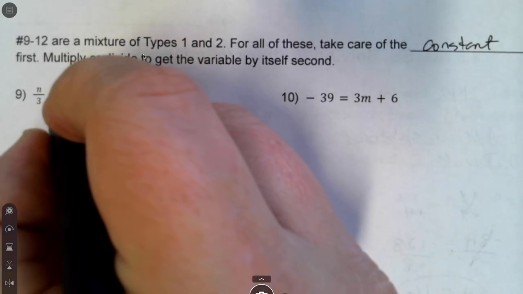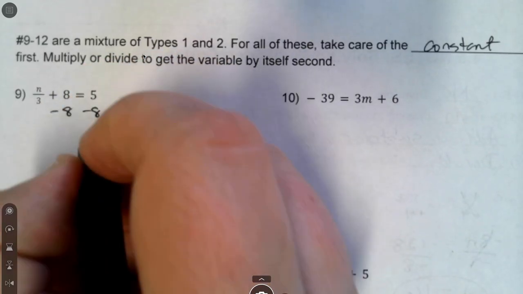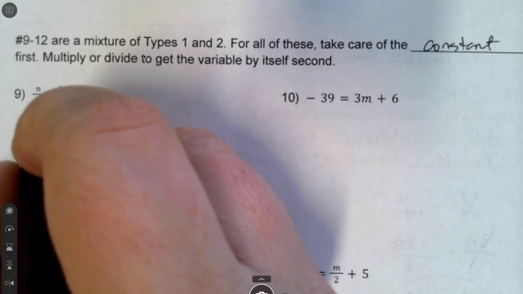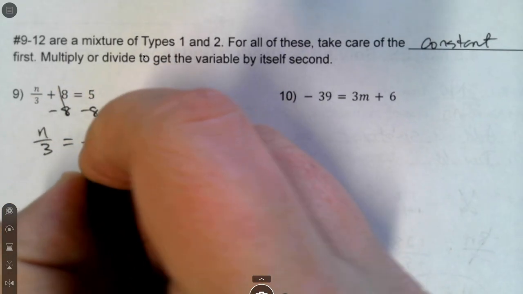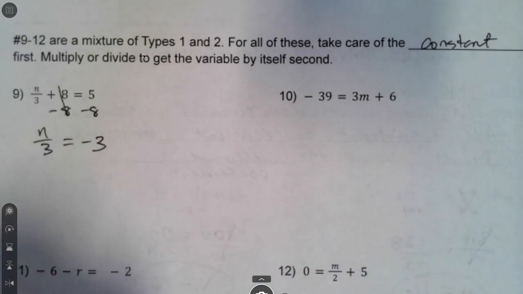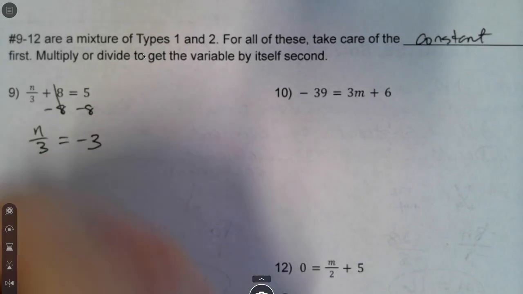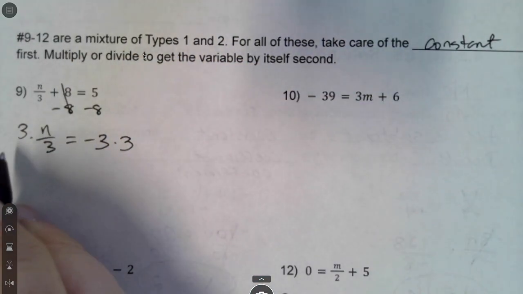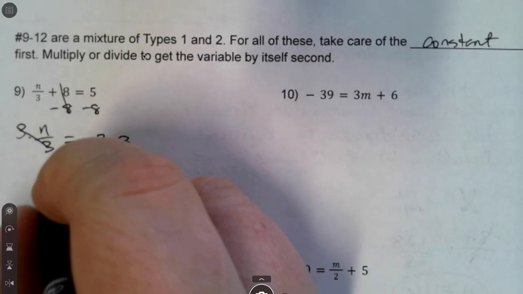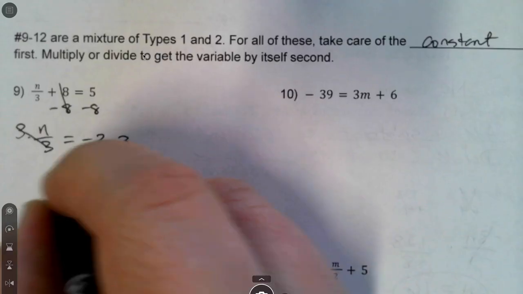So we'll subtract 8 from both sides, because they were doing plus 8, so we do the opposite, we subtract 8. 8 minus 8 is 0. 5 minus 8 is negative 3. So we look at what they're doing. They're dividing n by 3. In divided by 3, we want to do the opposite and multiply both sides by 3. 3 divided by 3 is 1. Negative 3 times 3 is negative 9.